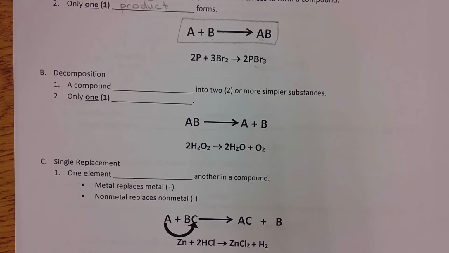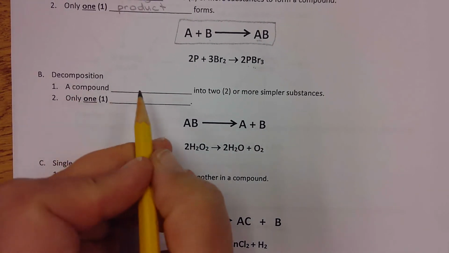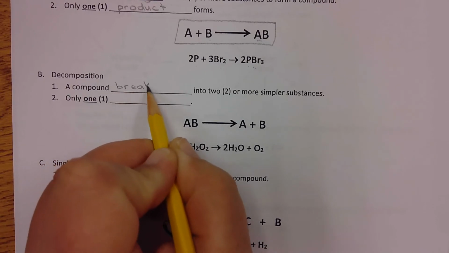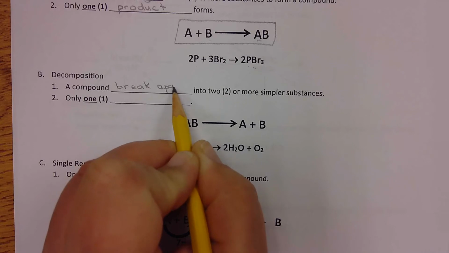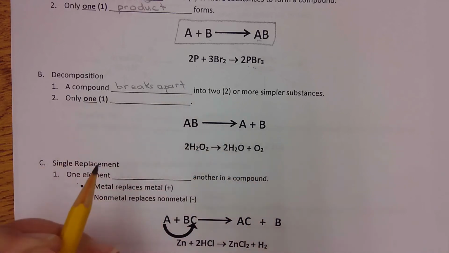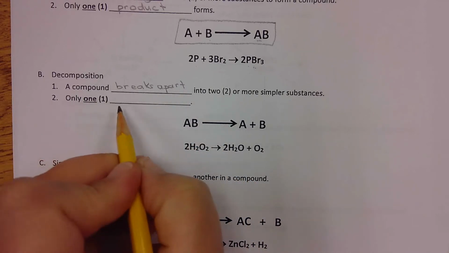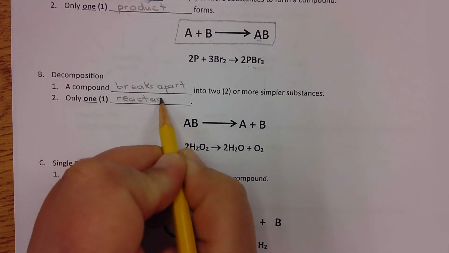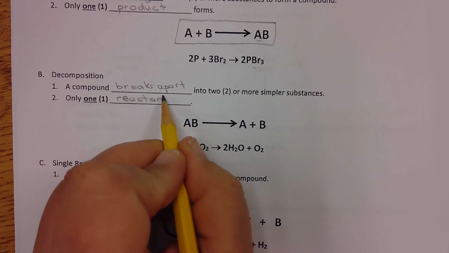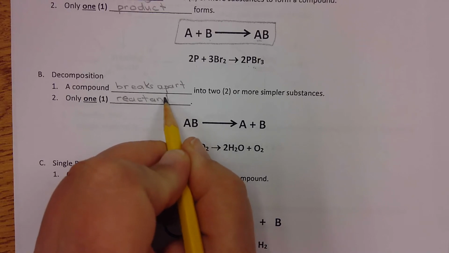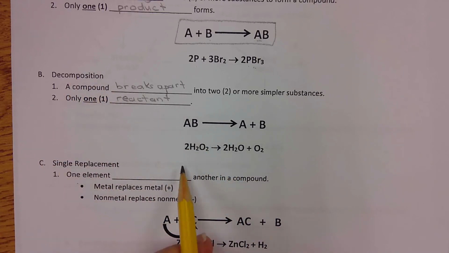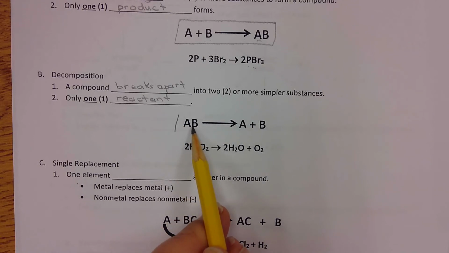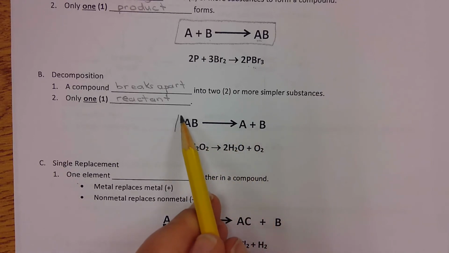The next type of reaction is decomposition. That's where you have one compound that breaks apart into two or more simpler substances. So this time we have only one reactant, and it decomposes or it breaks apart. Again, just like the word says. So this time we have a reactant that is combined, and it breaks apart into two separate things.